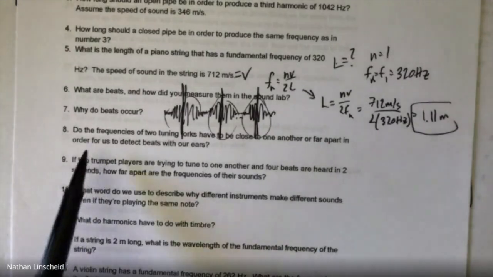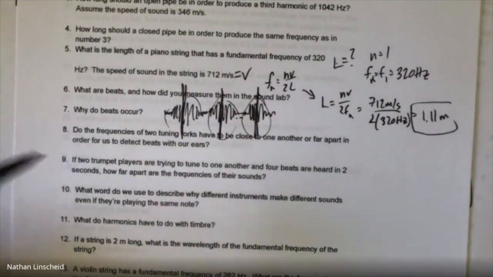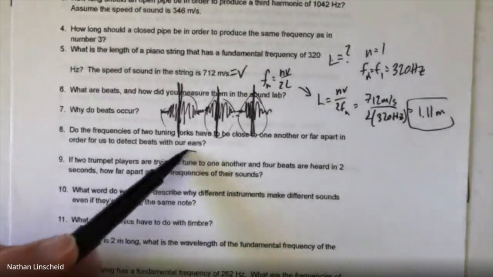Now, if we go to number 8, do the frequencies of two tuning forks have to be close to one another or far apart in order for us to detect them with our ears? We can only hear, you know, maybe 10 things in a second. We couldn't count that fast. So maybe we can, if they're like 5 or fewer apart, we can hear them in 1 second. So the frequencies have to be relatively close for us to hear them with our ears.